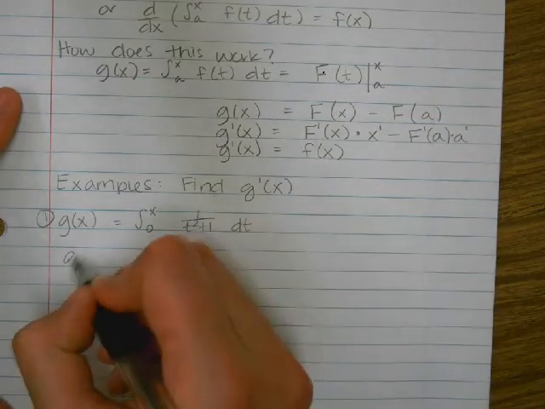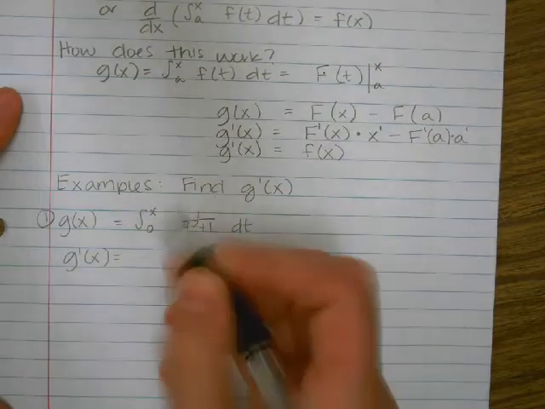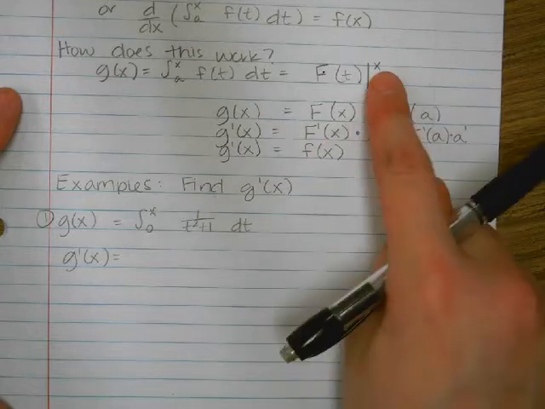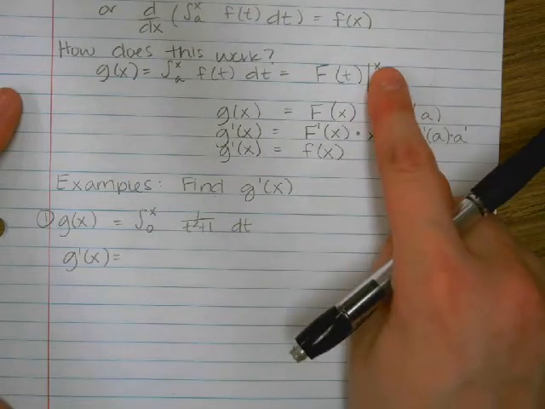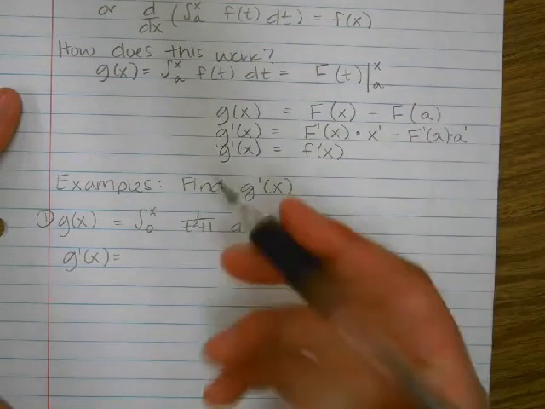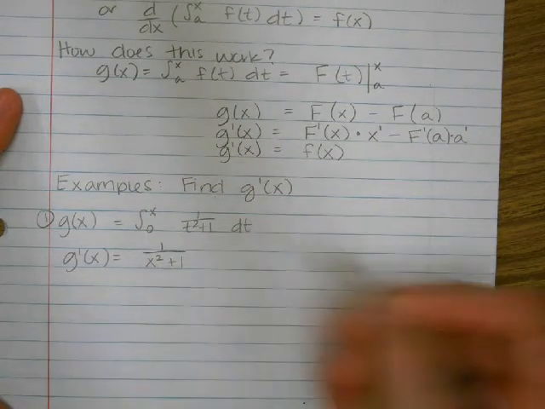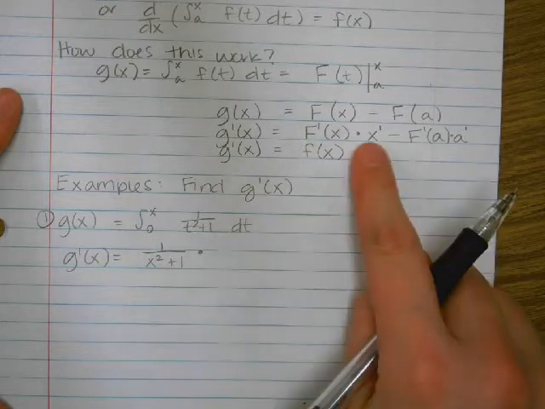So if I want to find the derivative of this, then I'm going to set it up like this. We're finding the antiderivative and then plugging x into it and plugging a into it. So we're going to just plug x into this, and multiply it by the derivative of x.